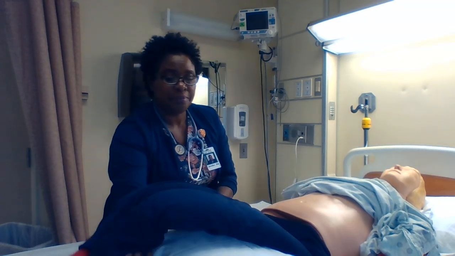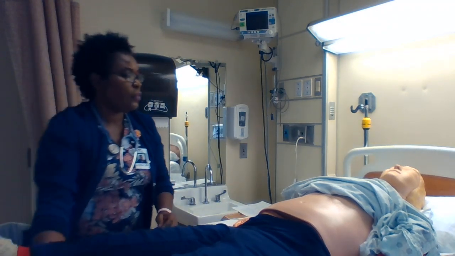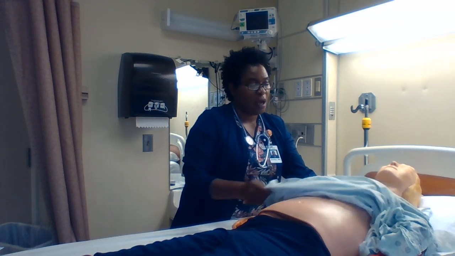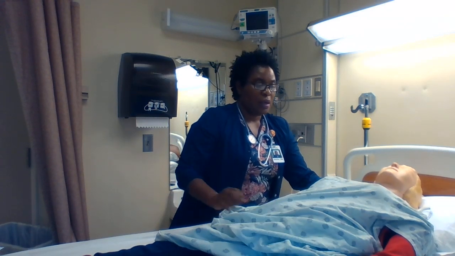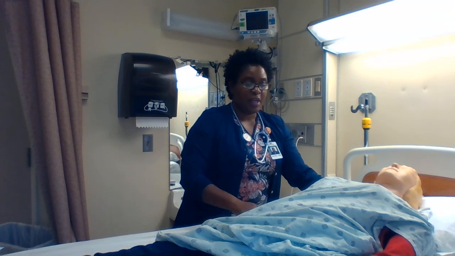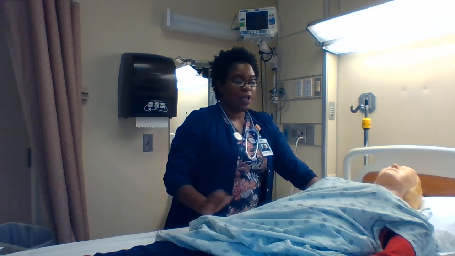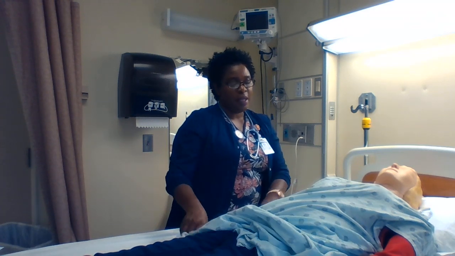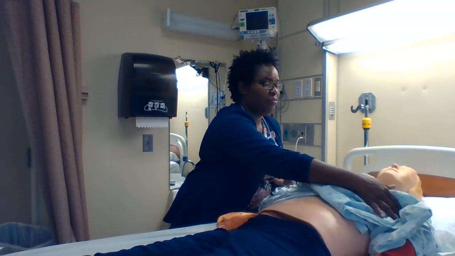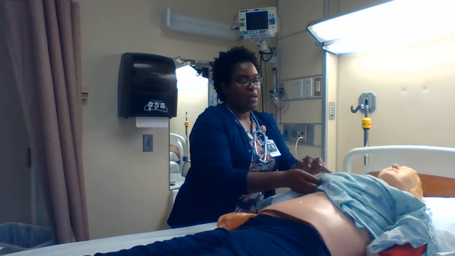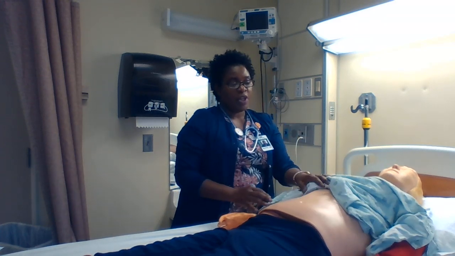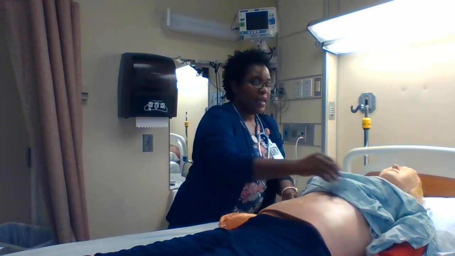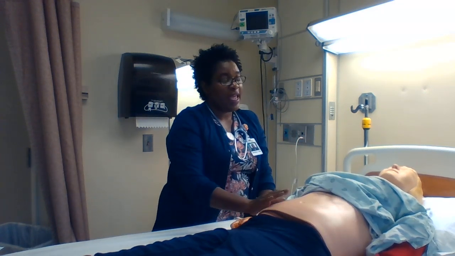And lastly, you would have the patient sit upright, and this is also part of the abdominal assessment. One more thing, you need to check for rebound tenderness in the abdomen.